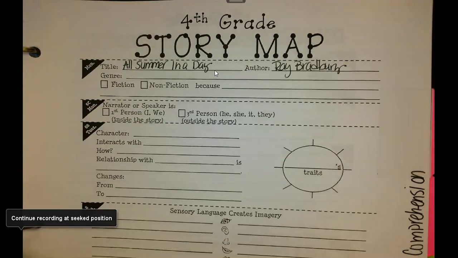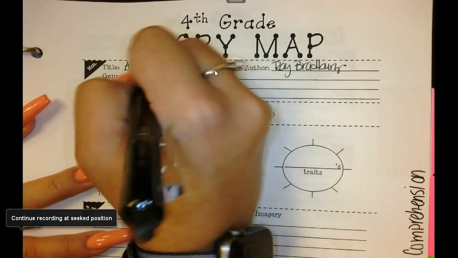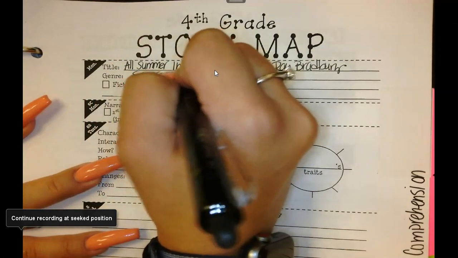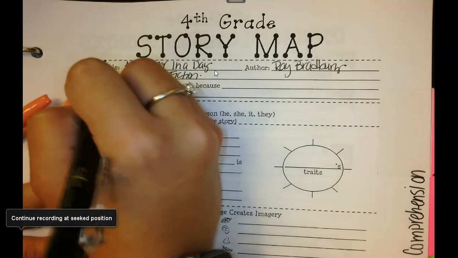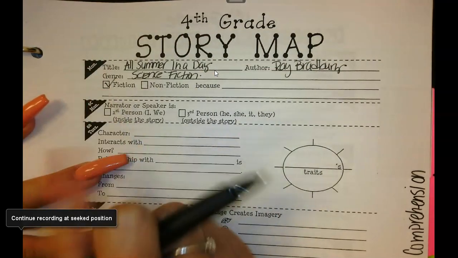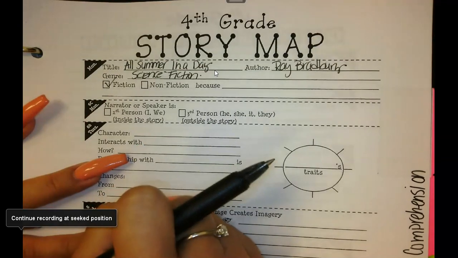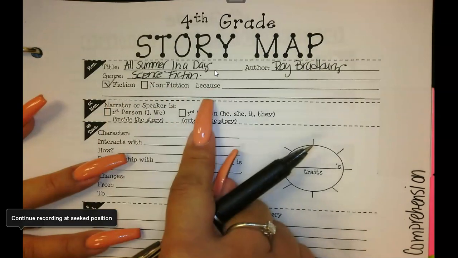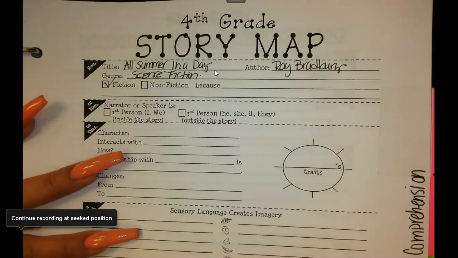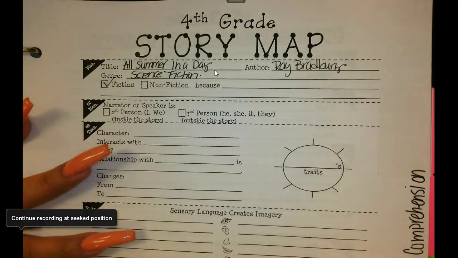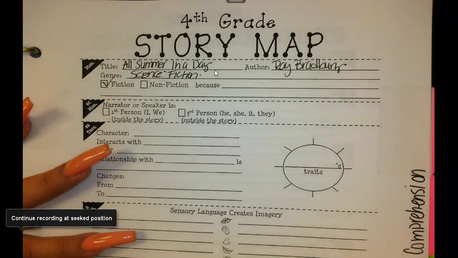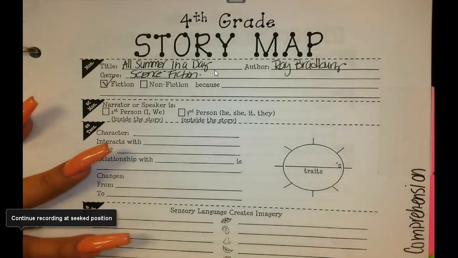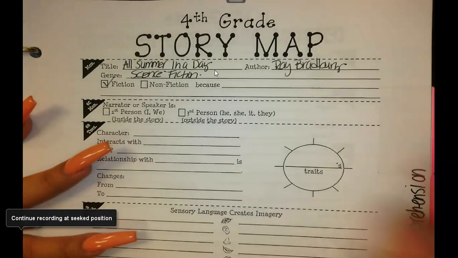What is a genre? What do we say the genre was? Science fiction. Let's write that. Don't forget to check out the box fiction because it's fiction. And then how do we know that? How do we know that it's a science fiction? Because what? Where do the characters live? What's the setting of the selection? It's in Venus. And boys and girls, can we live in Venus if it's 900 degrees? Absolutely not. Let's go ahead and write that.